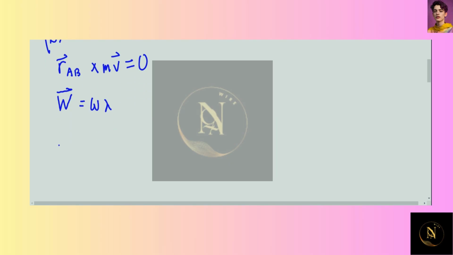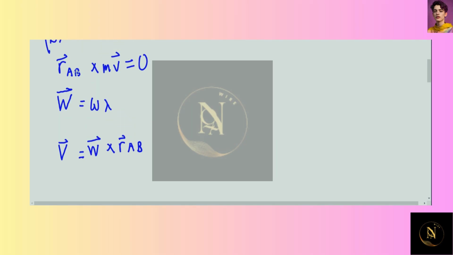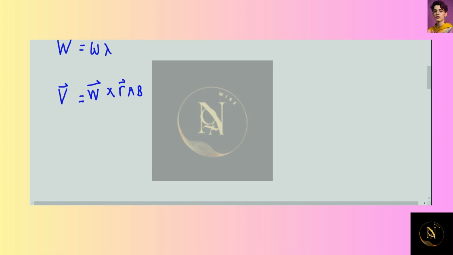And we know that this V vector is going to be equal to the W vector cross the R vector from A to B. And since we know that this expression here is true, we can next write that R of AB cross M of this W vector cross R of GA is equal to 0.